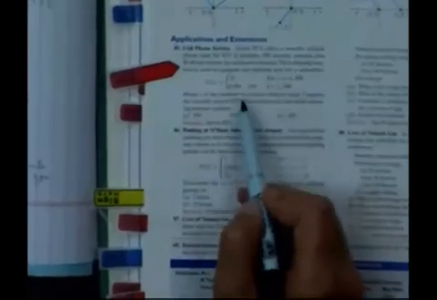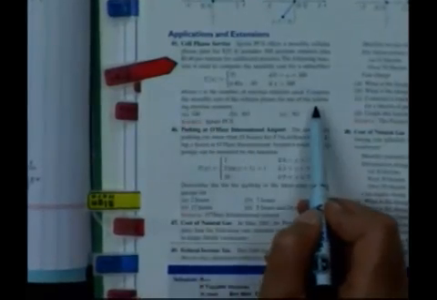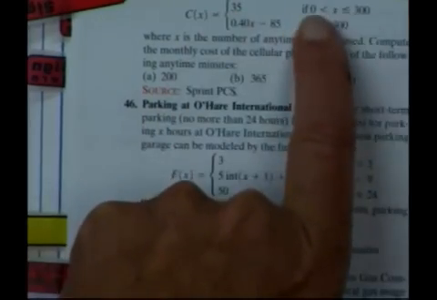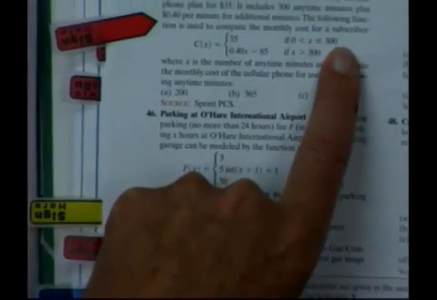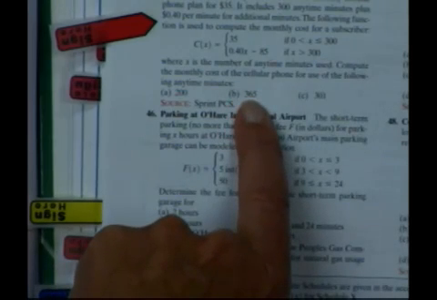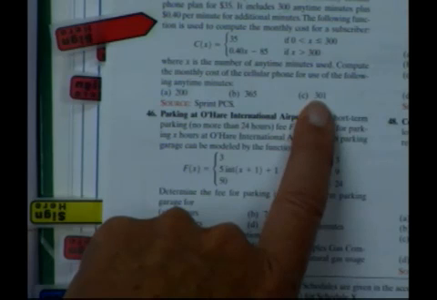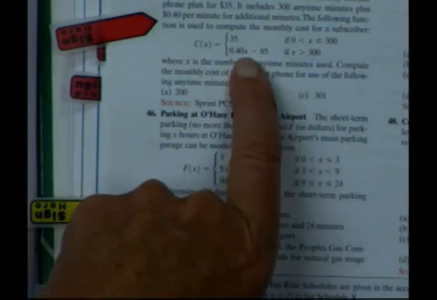All right, so here's your piecewise defined function. Compute the monthly cost. This is going to be a piece of cake. If you talk 200 minutes, what's your monthly cost going to be? 35, because it fell in the range from 0 to 300. If you talk 365 minutes, which one of those equations are you going to use? The second one, correct. Just plug and chug there. How about 301 minutes? You're going to plug into the second.